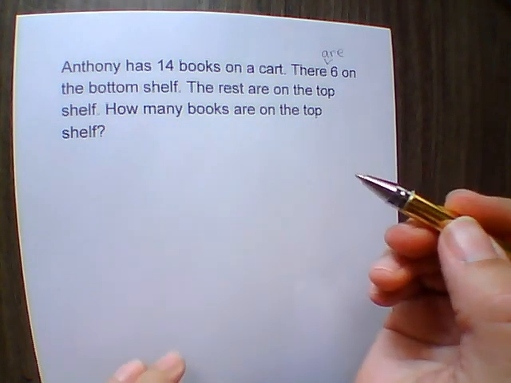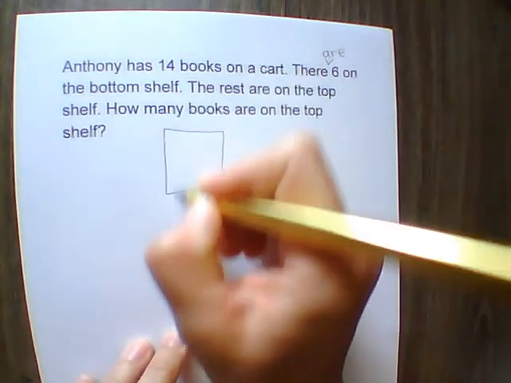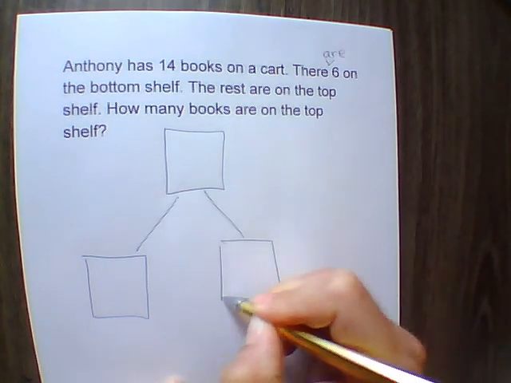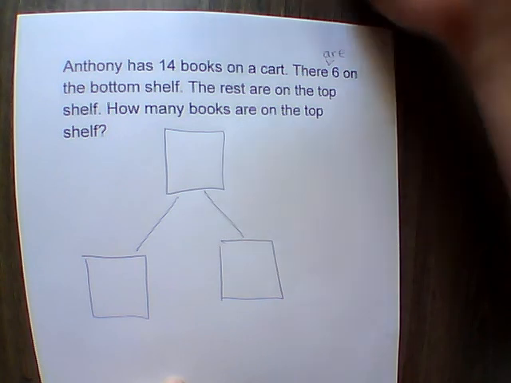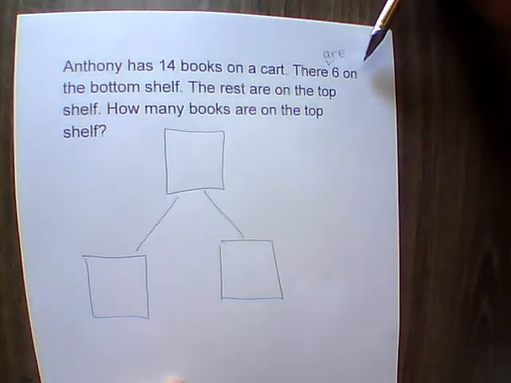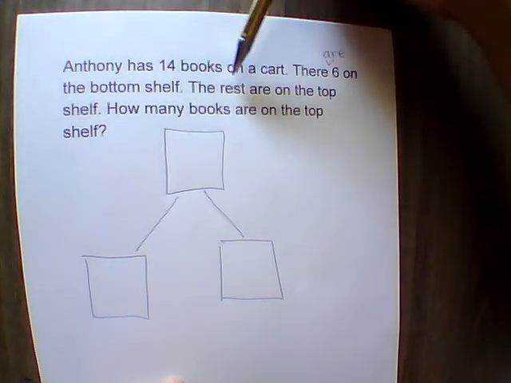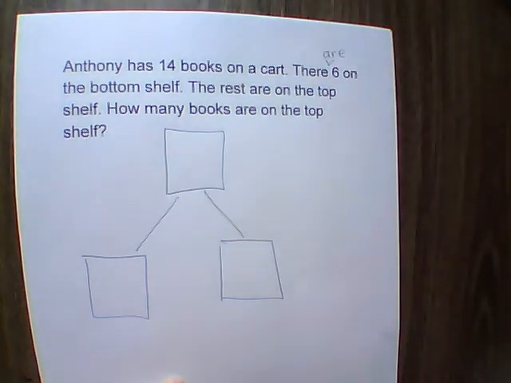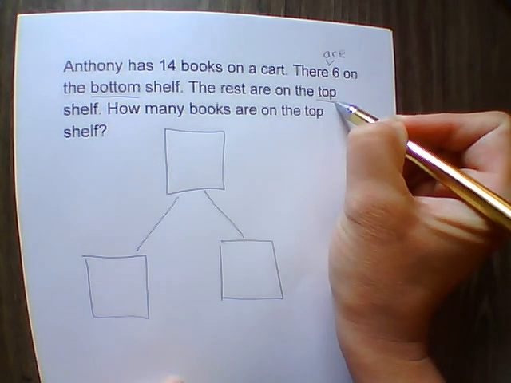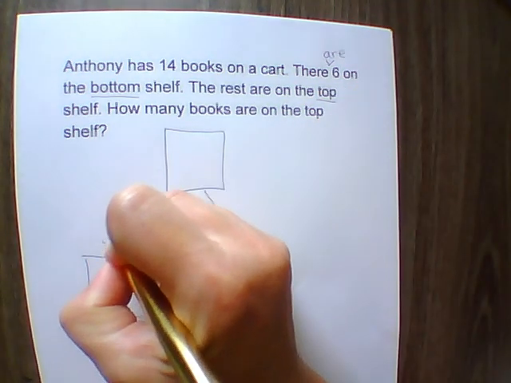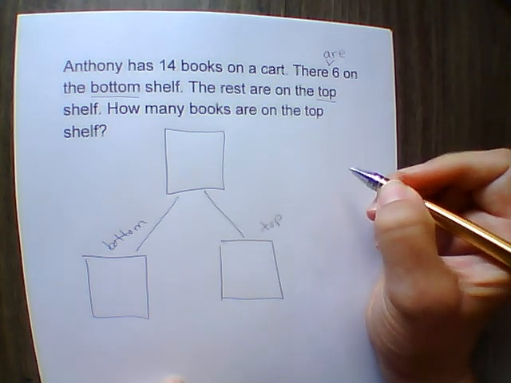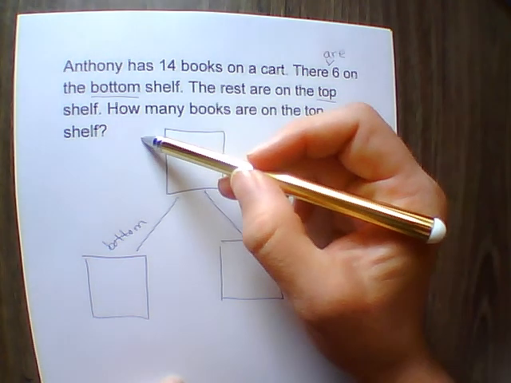All right. So to start off, we're going to do our whole part. And we're going to read it again. Anthony has 14 books on a cart. There are 6 on the bottom shelf. The rest are on the top shelf. So what I'm noticing is that we're talking about a bottom shelf and we're talking about a top shelf. So I'm going to label my two categories, bottom and top. How many books are on the top shelf?